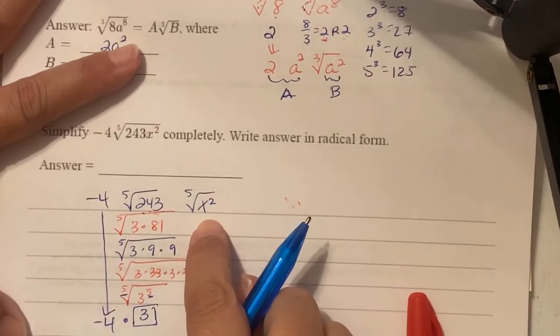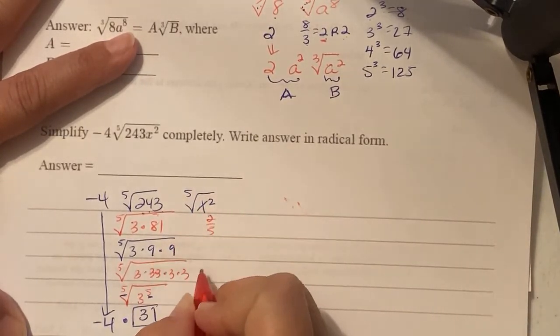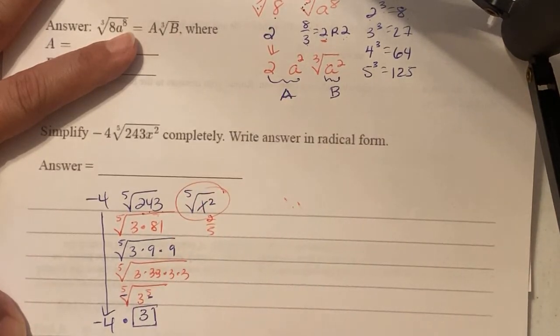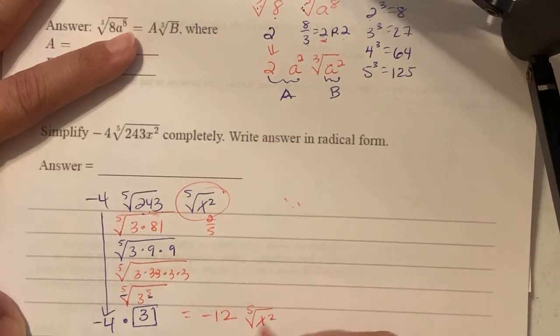And then when we look here, 2 is not divisible by 5. So we are still the root term. So you end up being negative 12 fifth root of x to the second.